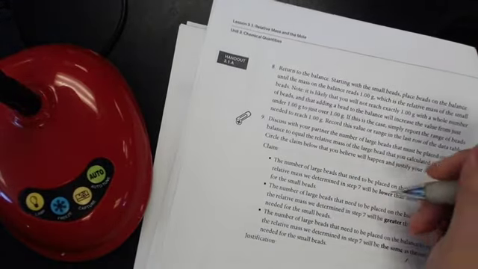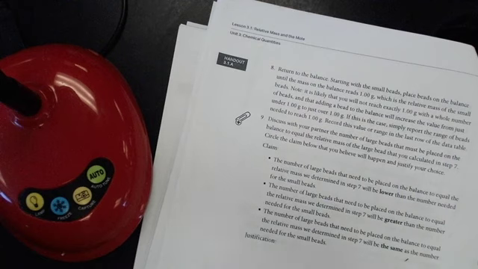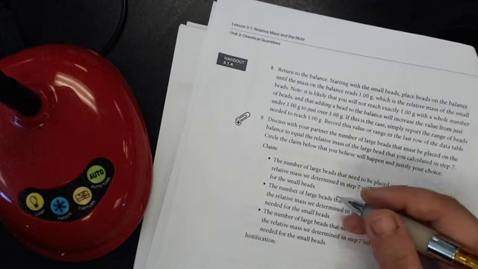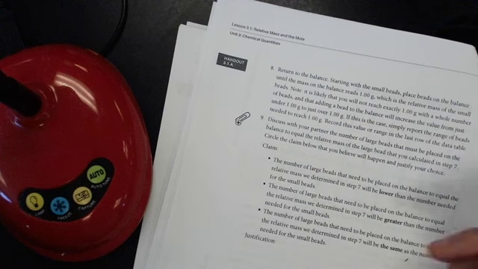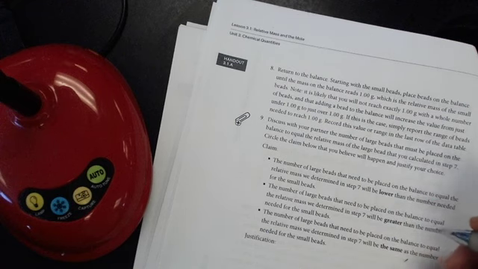Okay, so here are the claims. The number of large beads needed to equal the relative mass determined in step 7 will be lower than the number needed for the small beads. Or it will be greater than the number needed for the small beads.